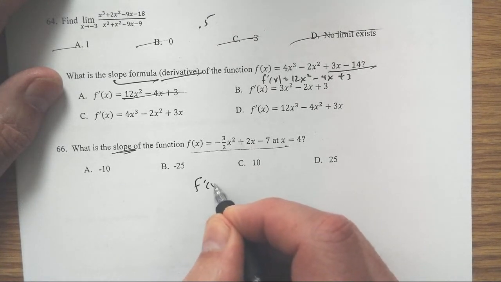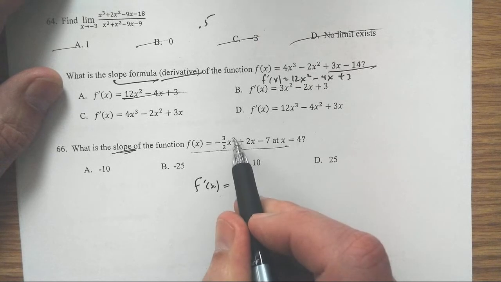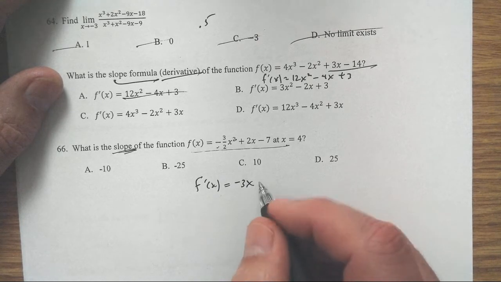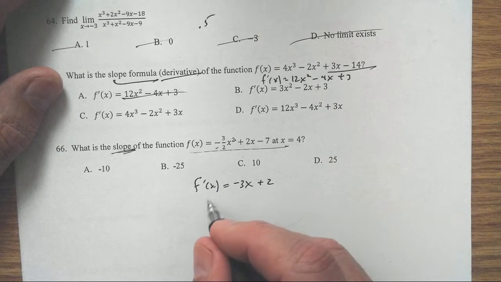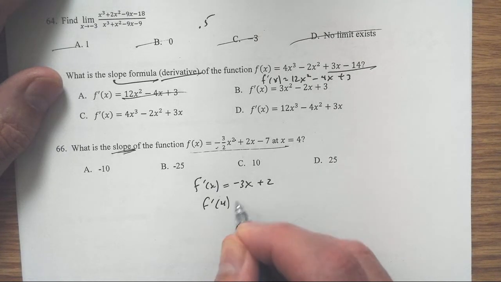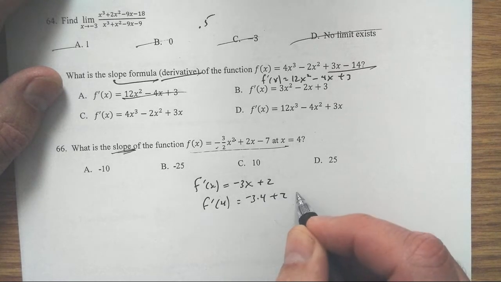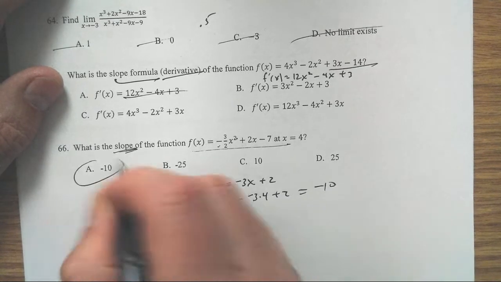Not the slope formula. What is the slope of this function? So we find the slope formula: 2 times -3/2, the 2's cancel. We get -3x to the first plus 2. And now we want f prime of 4, which is -3 times 4 plus 2, -12 plus 2, which is -10.